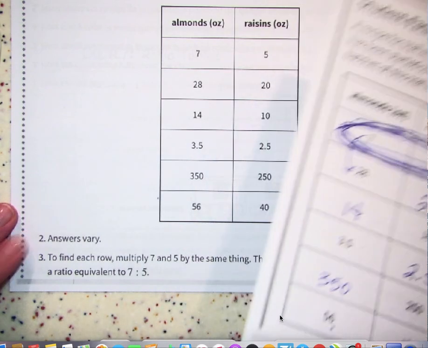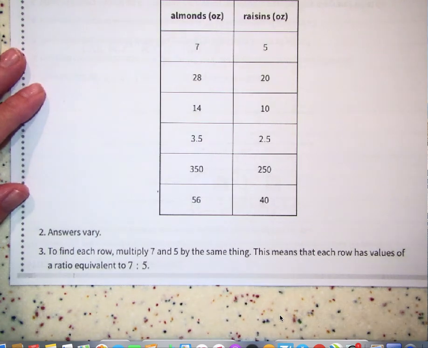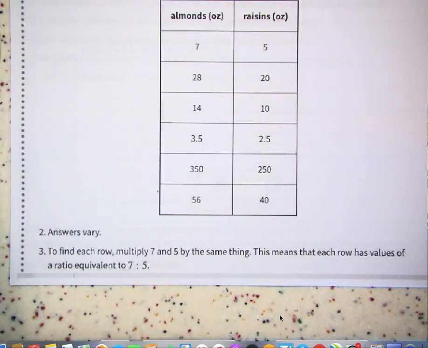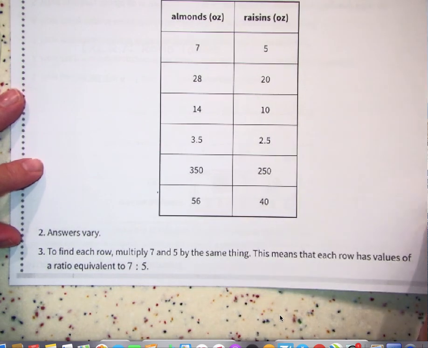How do we know that each ratio is equivalent to 7 to 5? Well, we multiplied 7 and 5 by the same thing on each row, didn't we? We multiplied each row by the same thing.